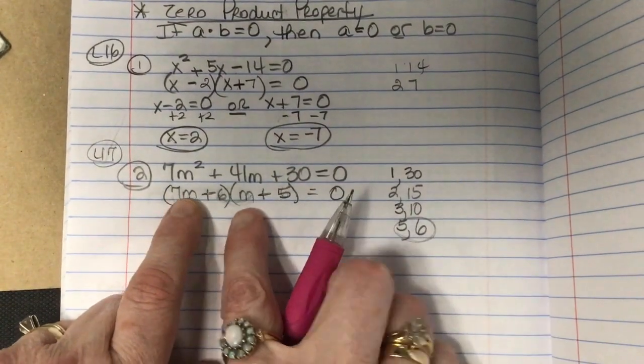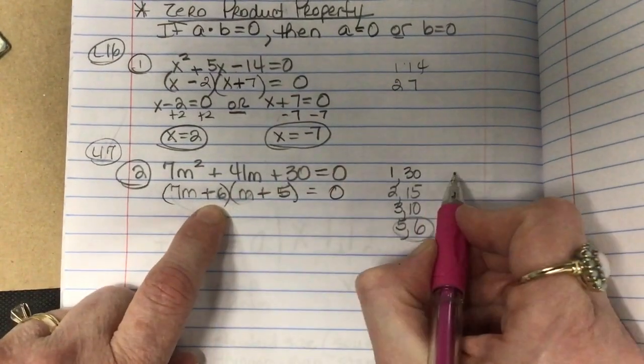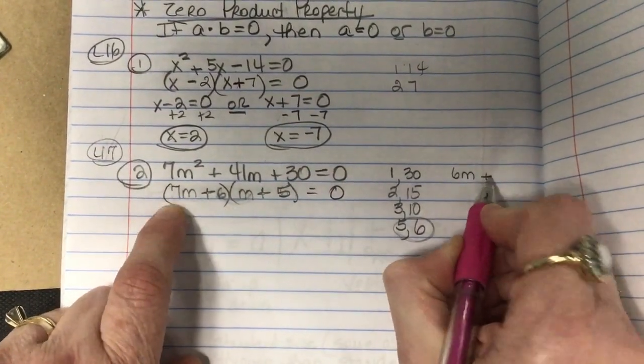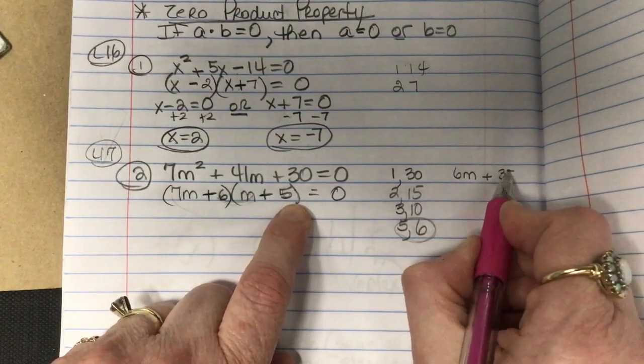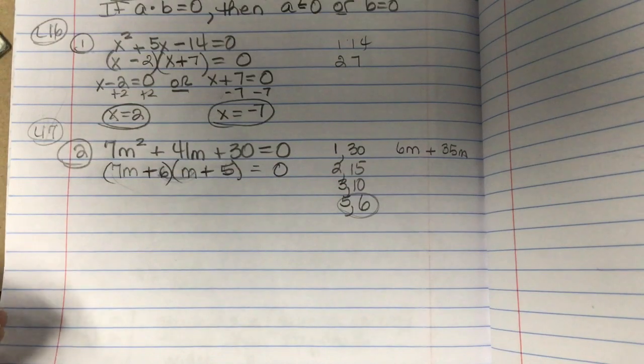You've got 7m squared. You've got that part. You've got the plus 30 at the end. Now, does 6m plus 35m give you 41? Does it? Okay, now, you've got to get that part factor right.